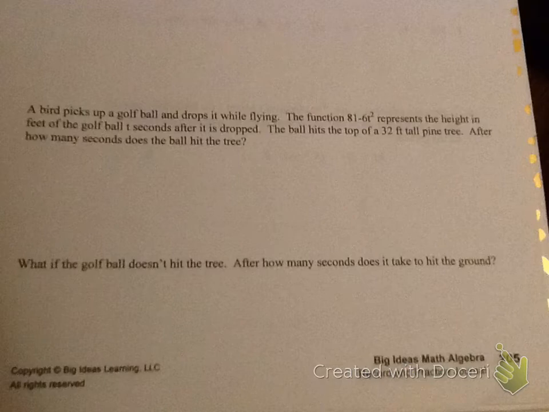Then of course we have some word problems. A bird picks up a golf ball and drops it while flying. The function 81 minus 16t squared represents the height in feet of the golf ball t seconds after it is dropped. The ball hits the top of a 32-foot tall pine tree. After how many seconds does the ball hit the pine tree? This is supposed to be 16, not 6.